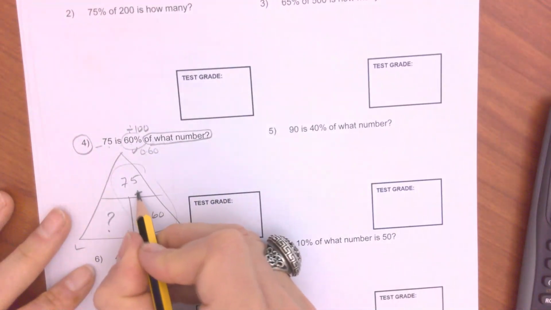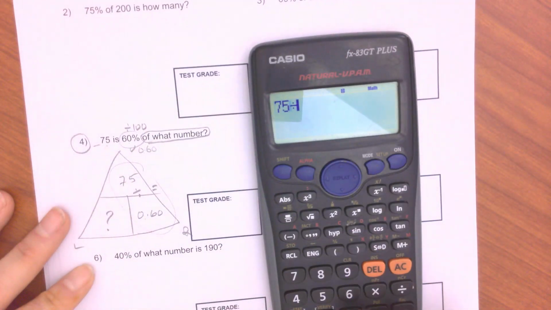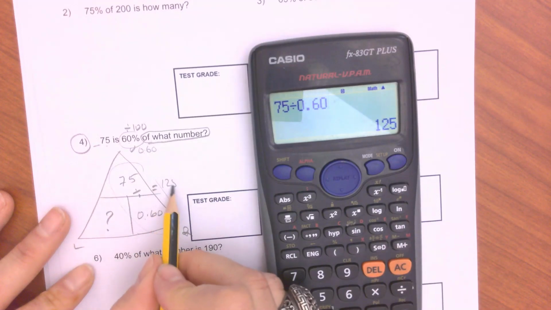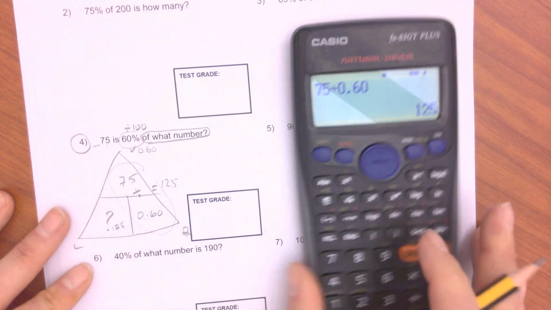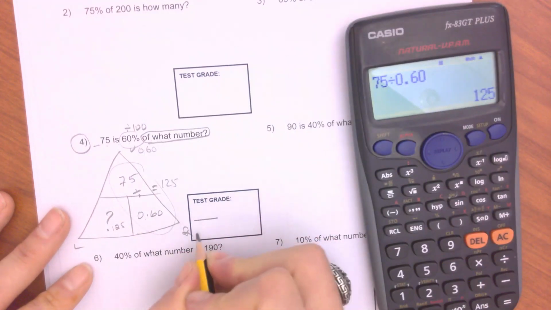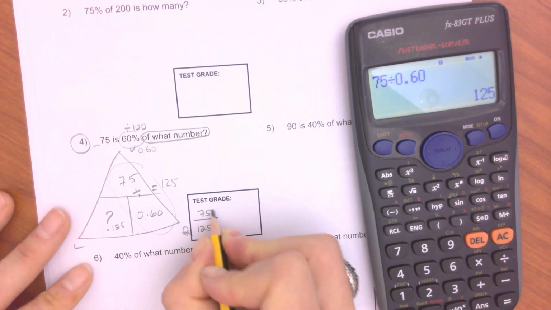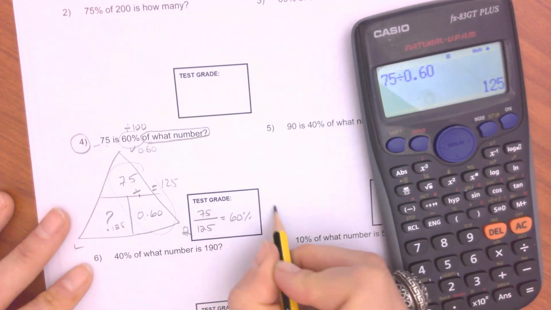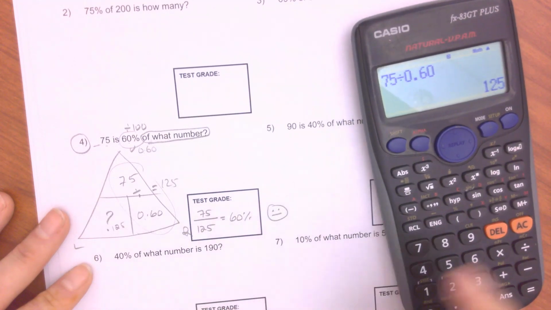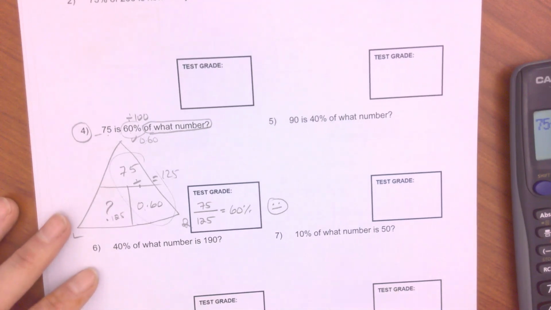So I'm going to divide these two. 75 divided by 0.60 is 125. So down here, the whole is 125. So on the test, there were 125 questions. You got 75 correct, and so you got 60% on the test. I'd say, okay, I didn't fail, so I give myself a face like that.